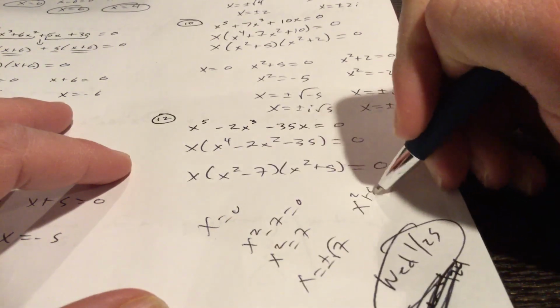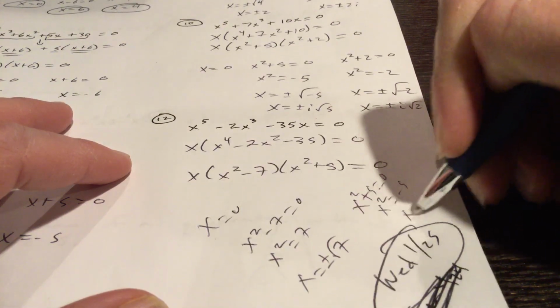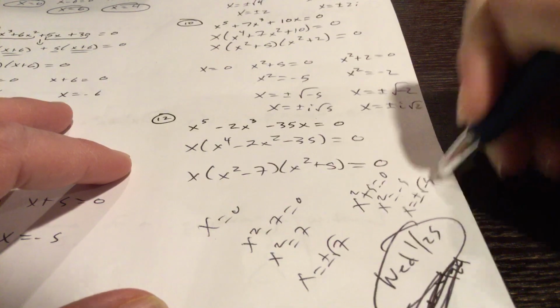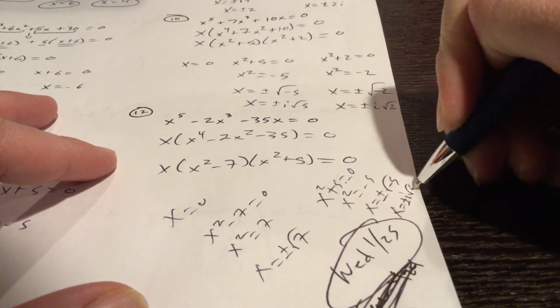And then you get x squared plus 5 equals 0. x squared is -5. x is plus or minus the square root of -5. What's the square root of -5? Plus or minus i root 5.